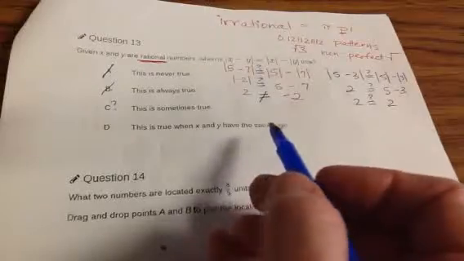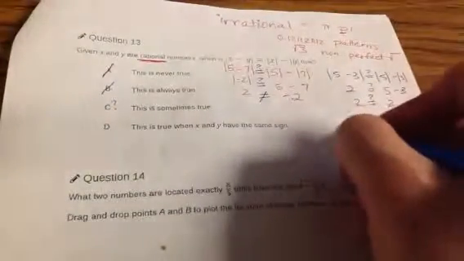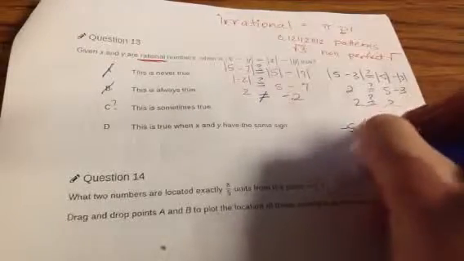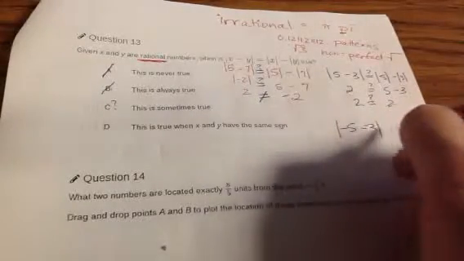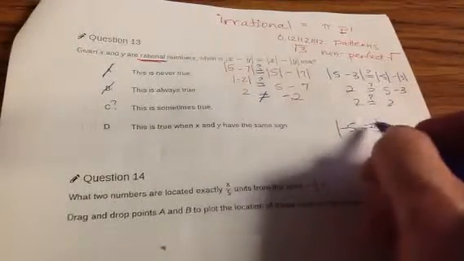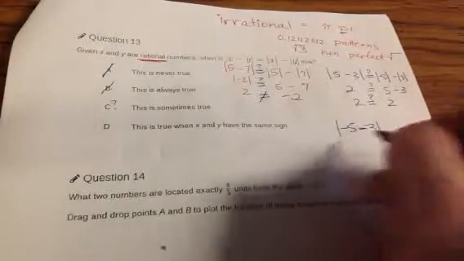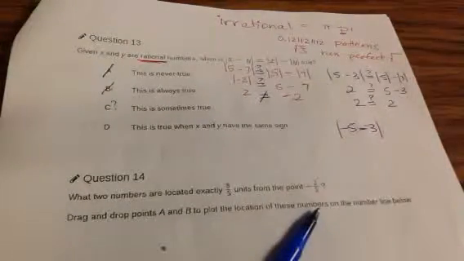Yes. Let's try it with negatives. What if it was negative 5 minus negative 3, absolute value? Negative 5 minus negative 3. Okay, that's where we're going to leave this one.